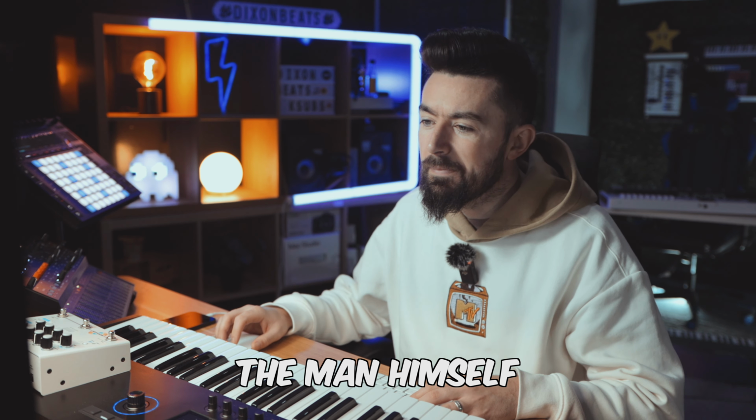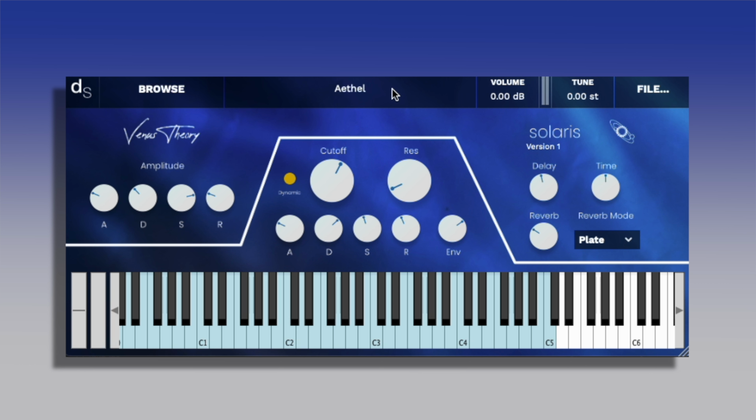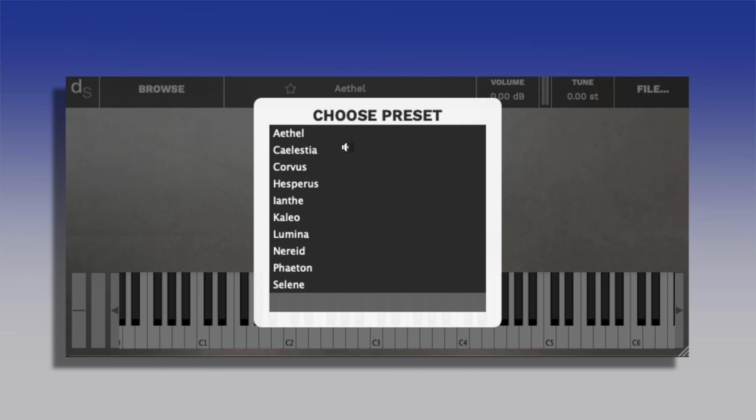There you are then, the man himself, Big Cameron Howdy Doody Booty. So here's a library inside of the door. All you need to do is download the free Decent Sampler player first and then this library afterwards. Comes with a few presets, as you can see right here.